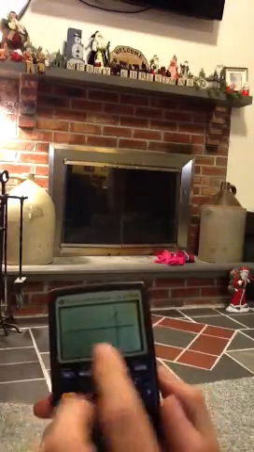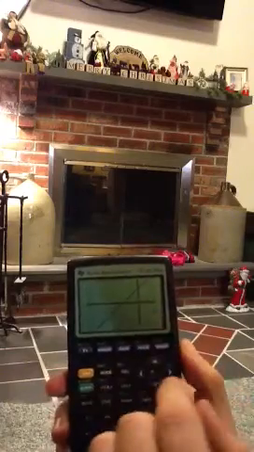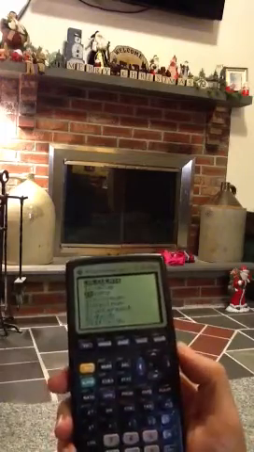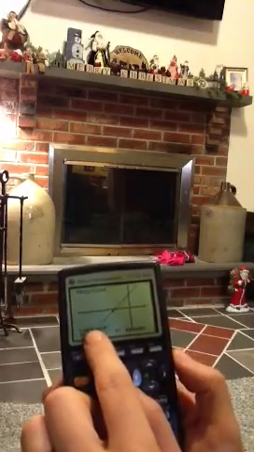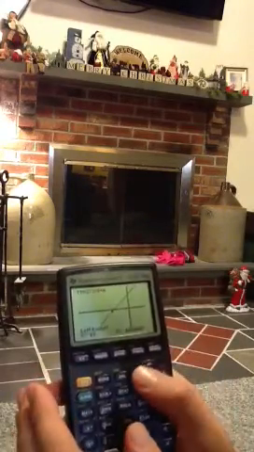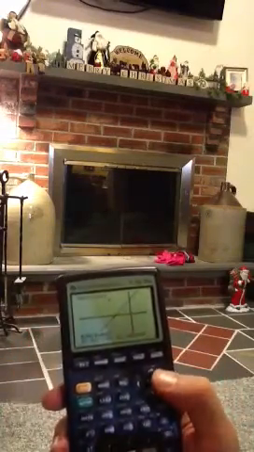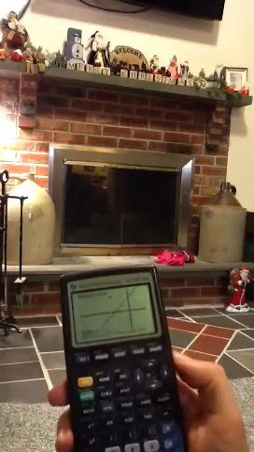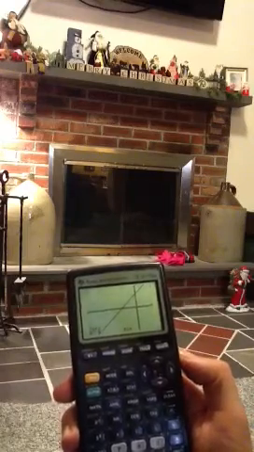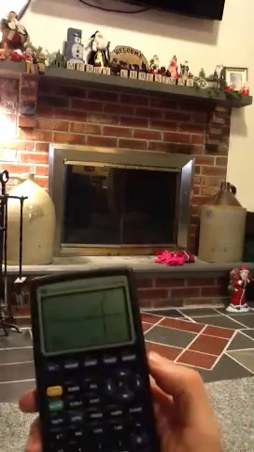If I wanted to find out where that hits the x-axis, that would be a 0 technically, right? I'm going to hit second, calculate, and I want a 0. Hit enter. And it's going to say left bound. Well, it's going to be the left-hand side of that intersection point where that 0 occurred. So right now it set me up pretty good. I'm going to hit enter. Now it says right bound. So I'm going to go over here. And it says guess, and I don't have to guess. So I hit enter. And it tells me -9 is my x-intercept. That's kind of a way to manually find it.